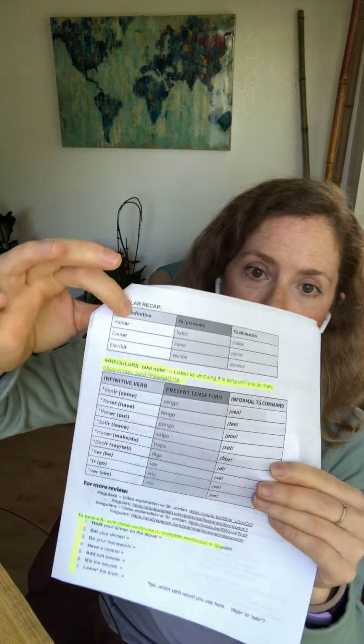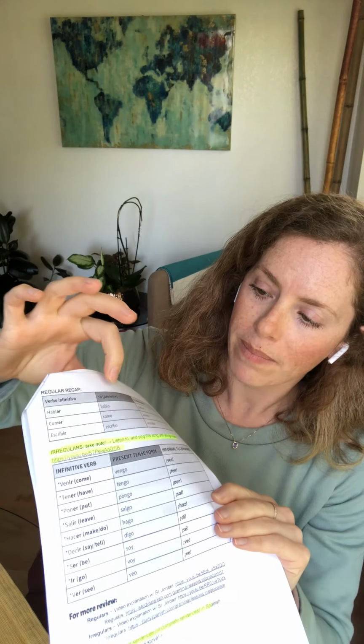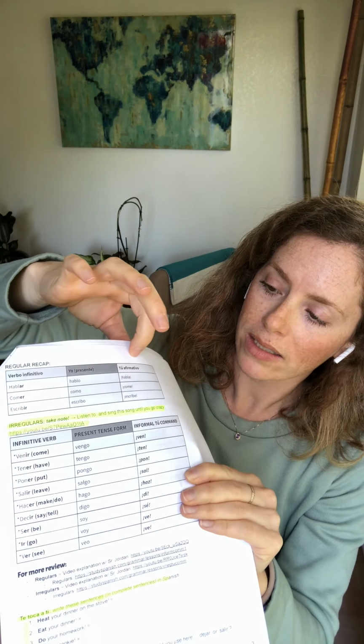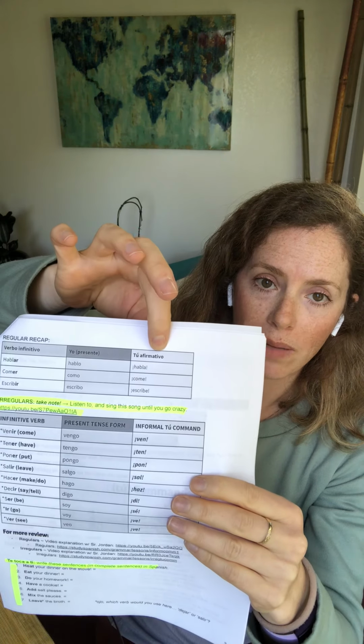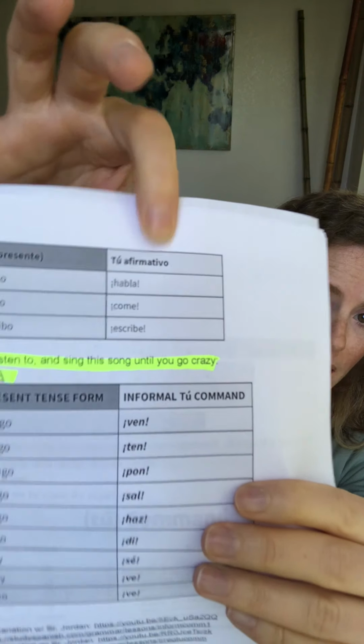Then page 3, it gives you the recap of our chart. So we're comparing. We have the infinitive verb here. Then we compare, well, what does it look like in the present tense? This just happens to be yo form. And then we take a look here in the last column, the affirmative tú command. So the yo form is yo hablo. Our él, ella, usted form for hablar is habla, okay? And that happens to be our tú command, habla.